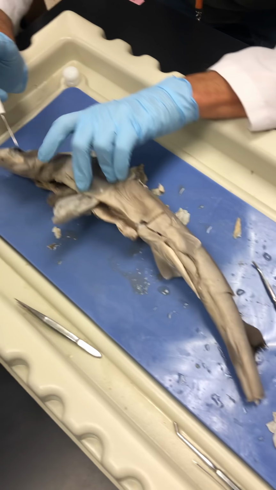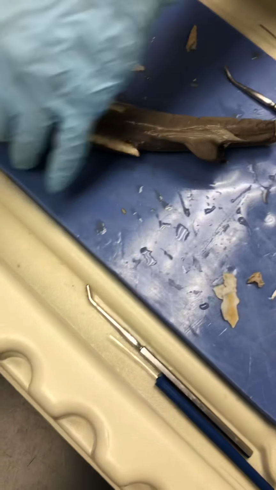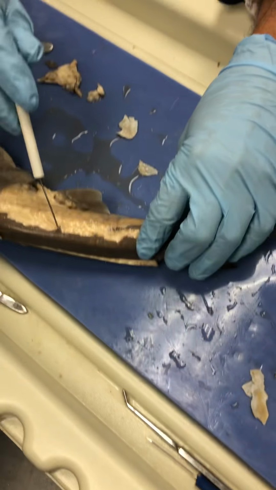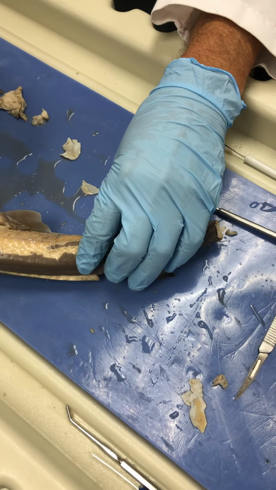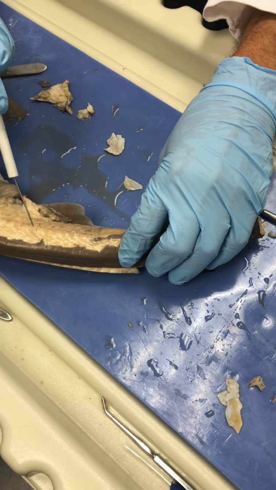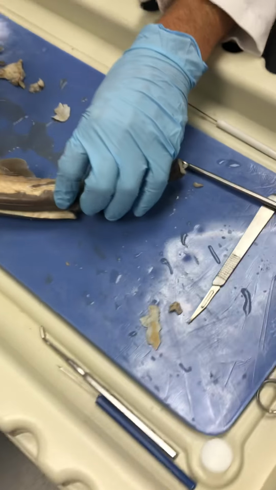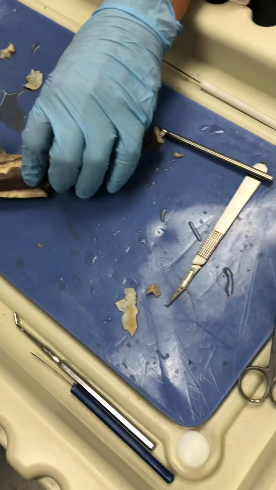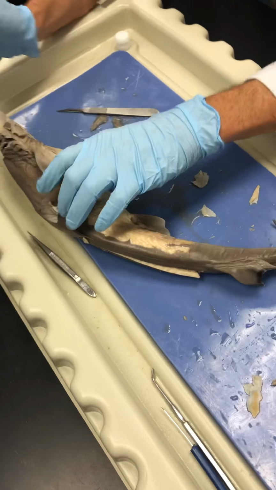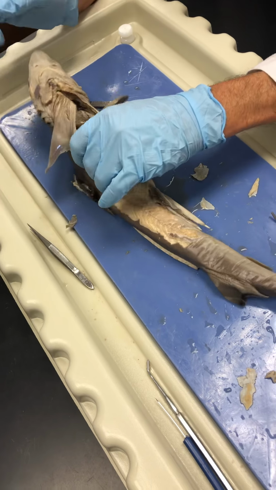Okay, y'all didn't cut this to show the muscles? It's on the other side. Okay. Now look, these muscles go like this, and these go like that. What are these called? Epaxial myomeres. Okay, and hypaxial. Okay. Okay, let's go do the fun parts.